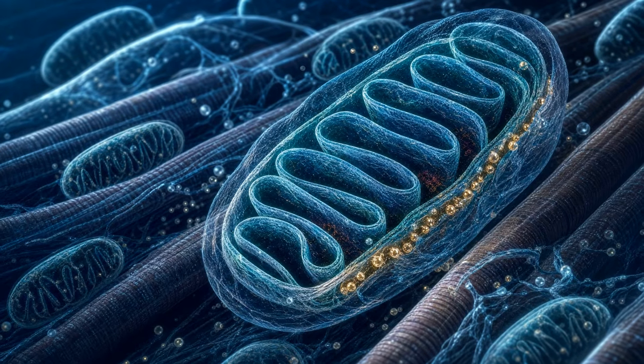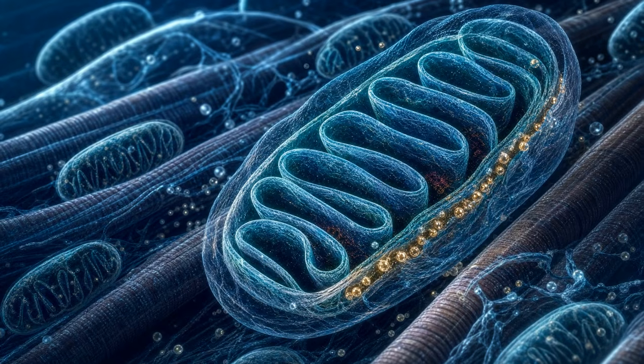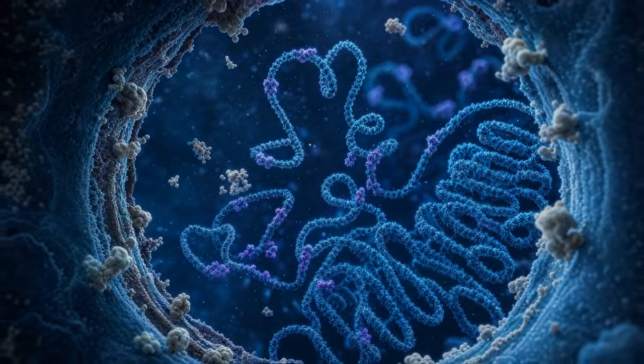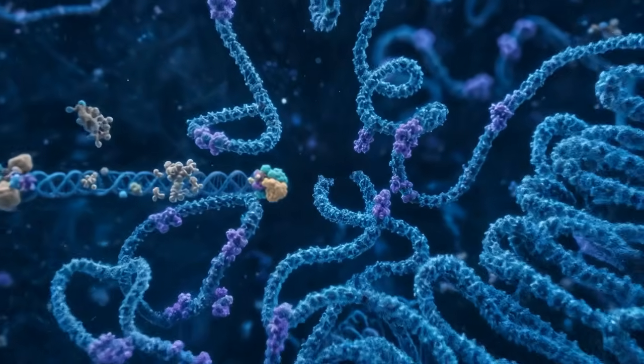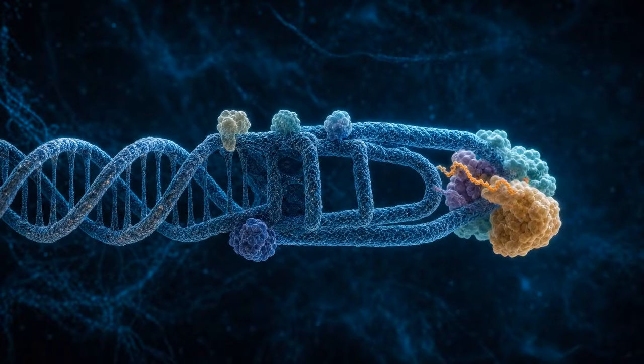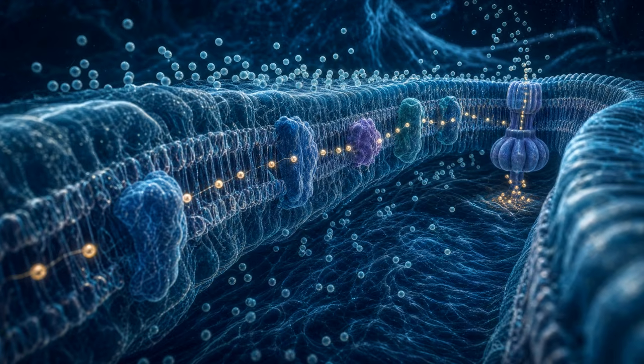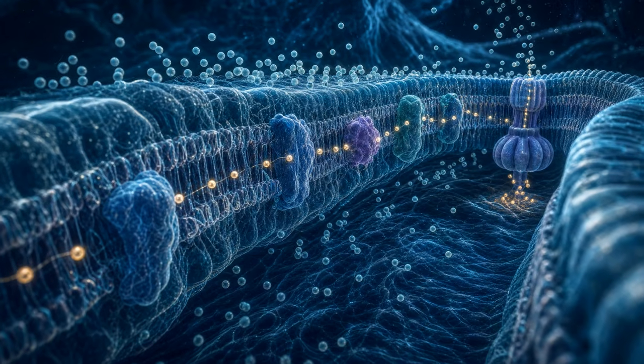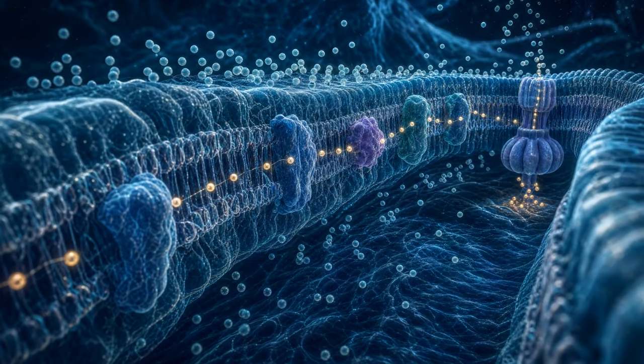SS31, repairing the mitochondrial power grid. While Epidolon works on the DNA, the peptide SS31 repairs the mitochondria, your cellular power plants. Aging damages the inner mitochondrial membrane, causing it to leak reactive oxygen species, or toxic sparks.